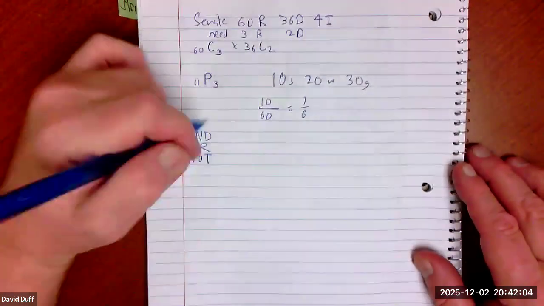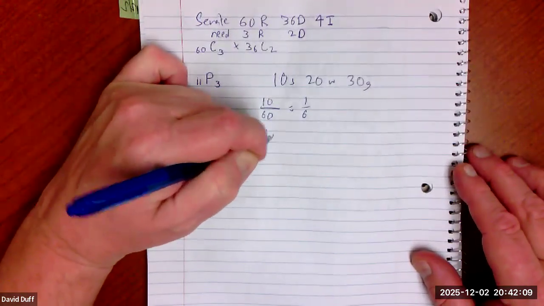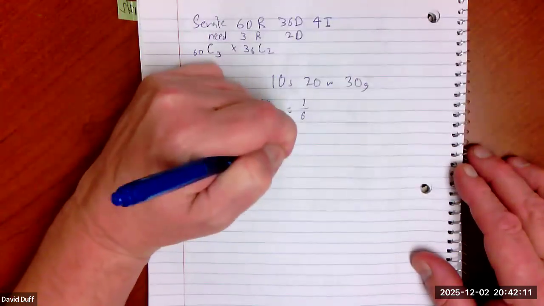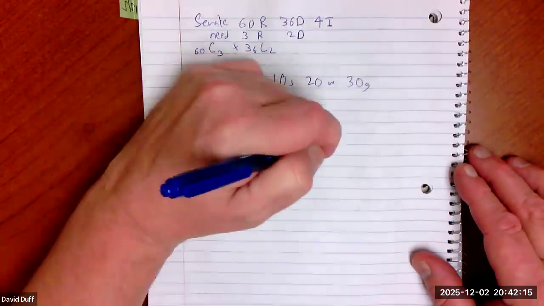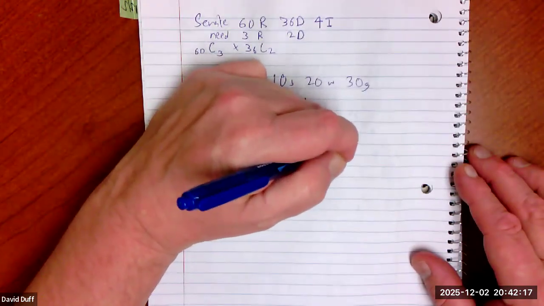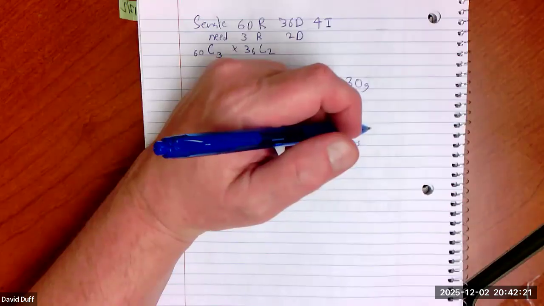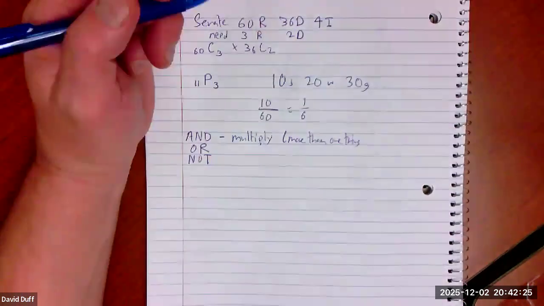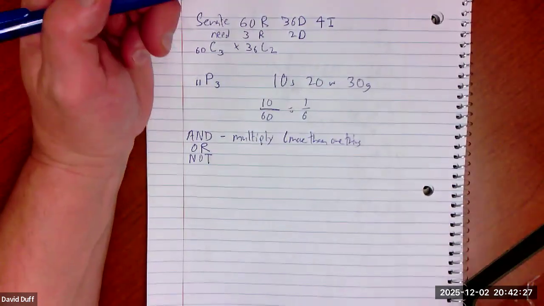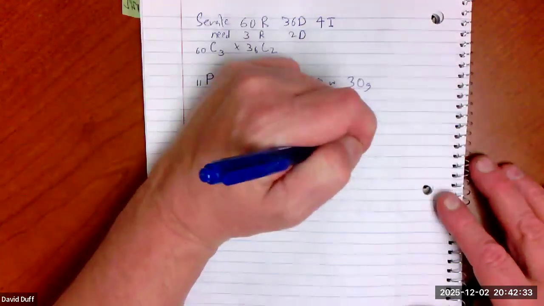Whenever you see the word and, it means multiply, and it also means that more than one thing has to happen. You can't draw a king and a 7 if you only draw one card. With the word and, there has to be more than one event.